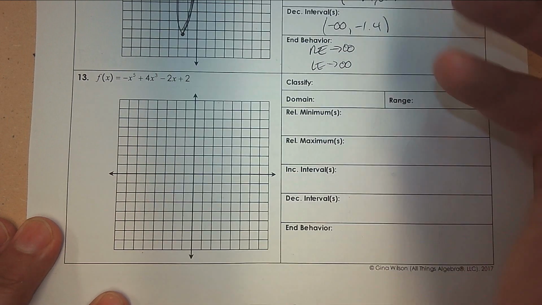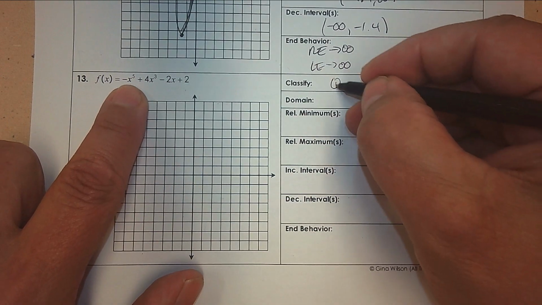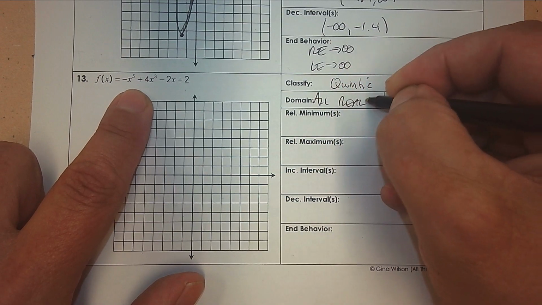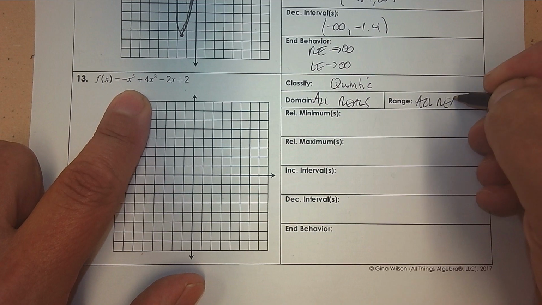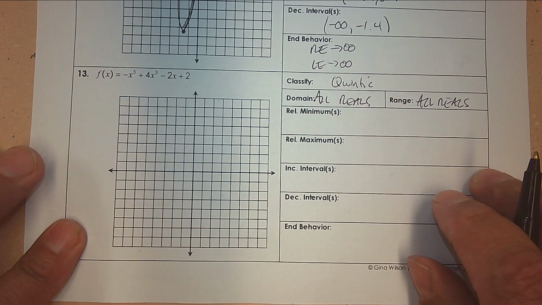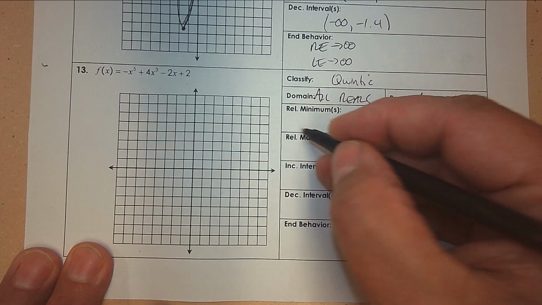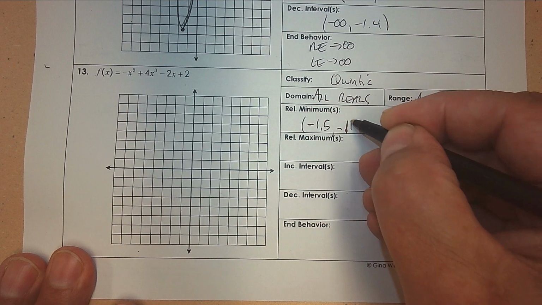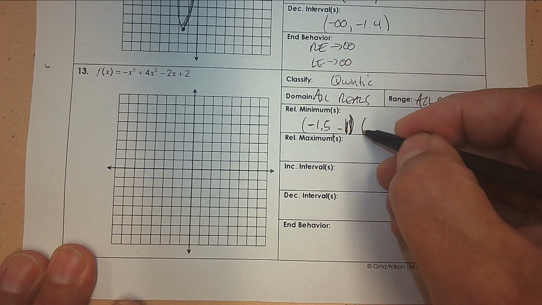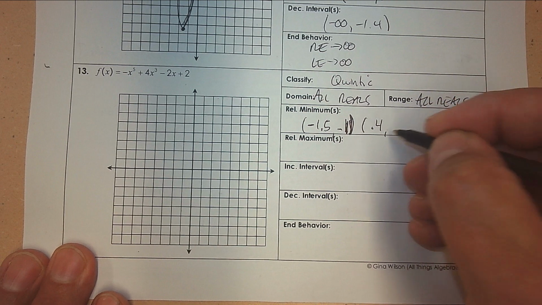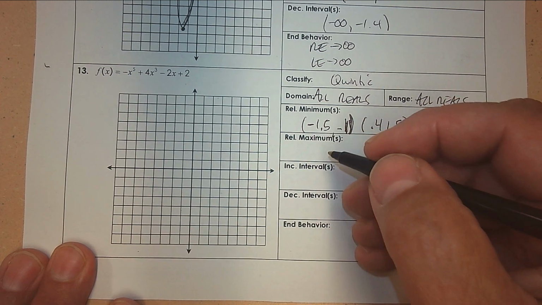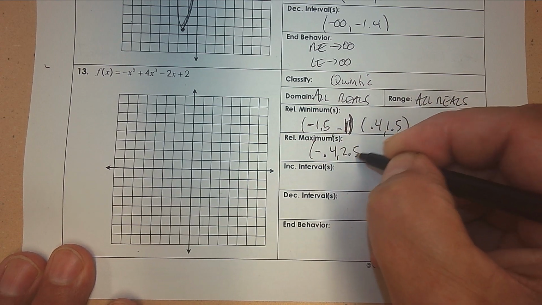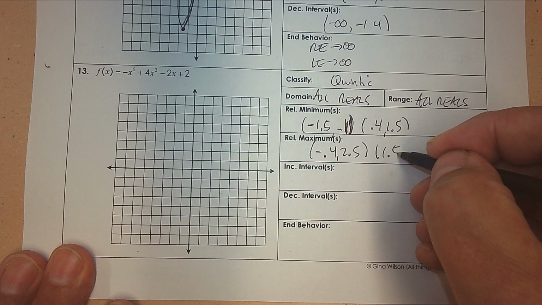So the degree of this is 5, so we call it a quintic. The domain is all reals. And because we have an odd exponent for the degree, the range is also all reals. Now, on Desmos, approximately, we have a minimum at about negative 1.5 and negative 1. We have another one at about 0.4 and 1.5. We have a top turning point at negative 0.4 and 2.5-ish, and 1.5 and about 5.